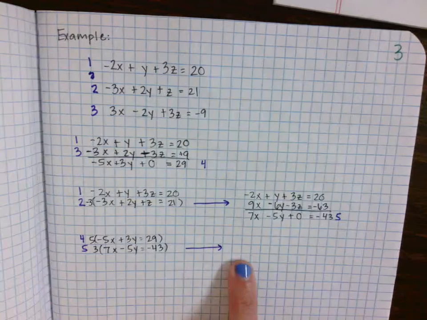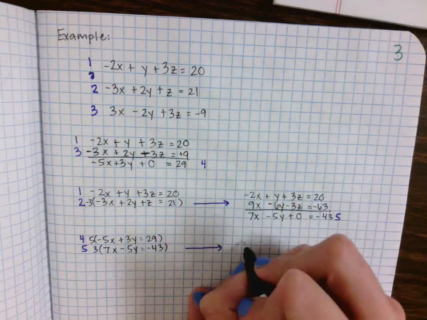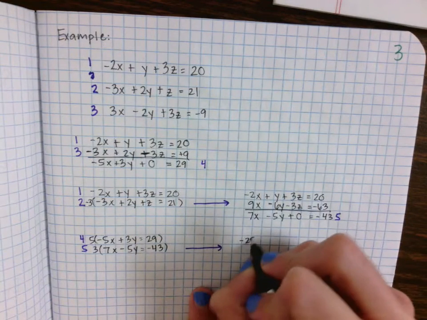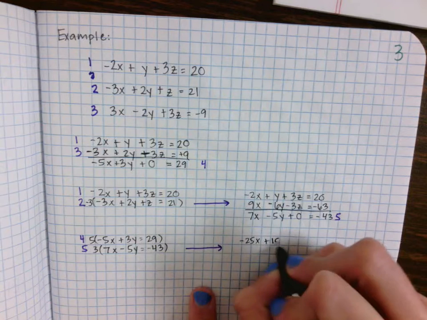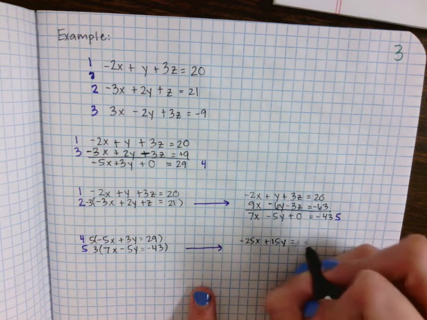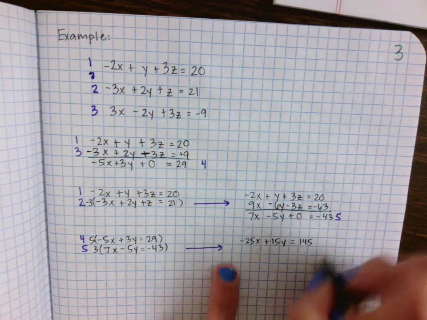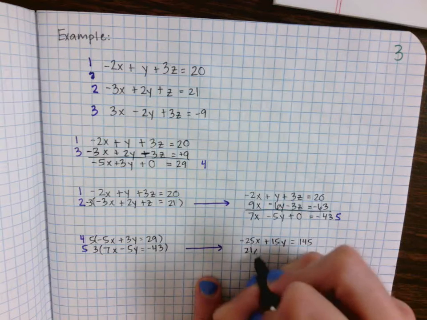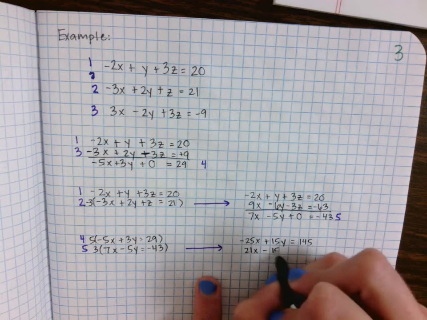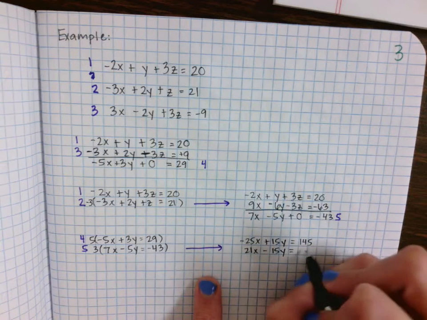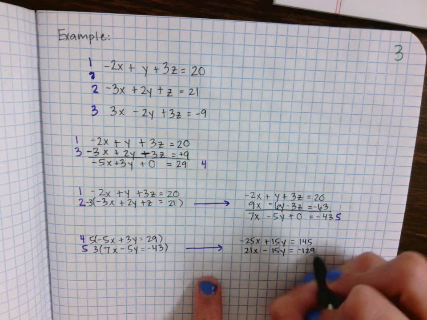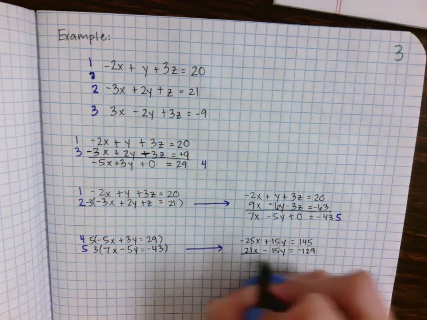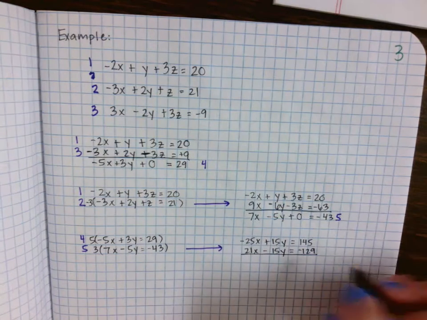So we're going to have negative 25x plus 15y equals 145. And then 21x minus 15y equals negative 29. So from here you're going to be able to eliminate the y variable.